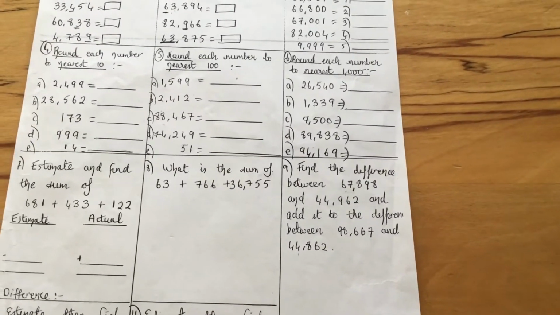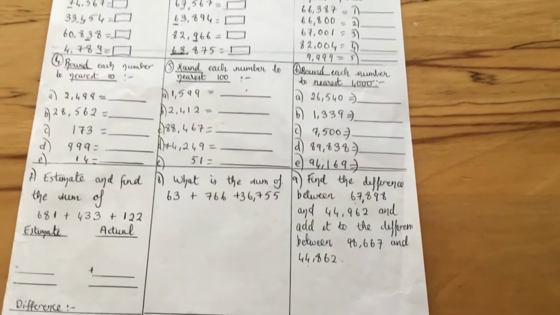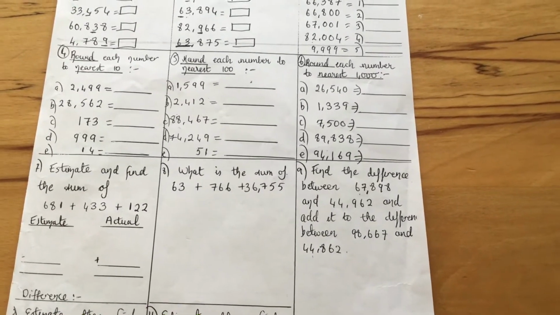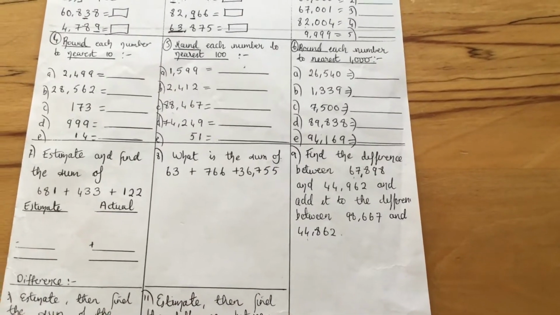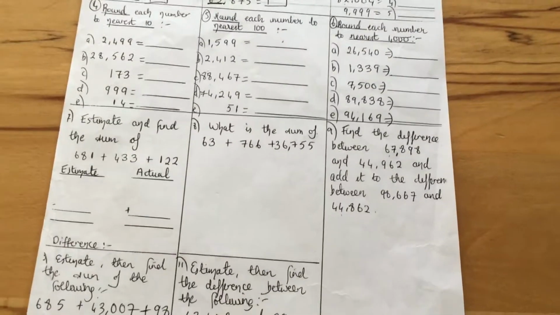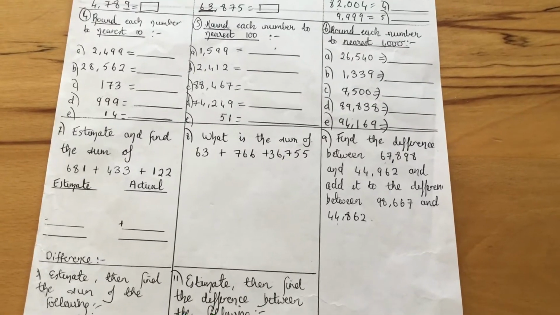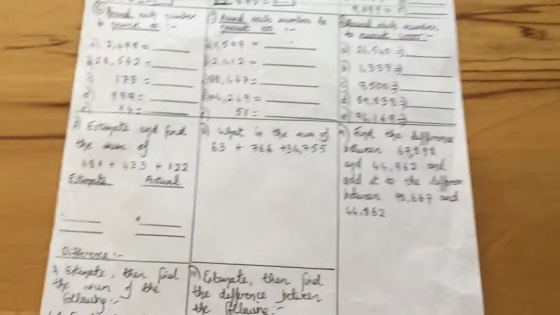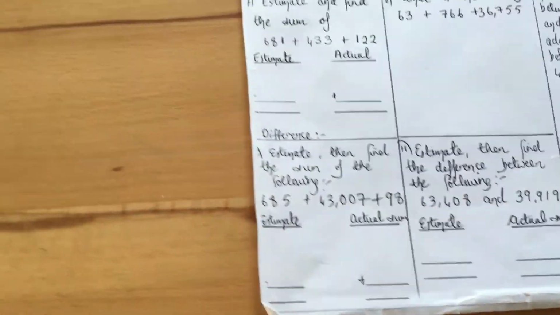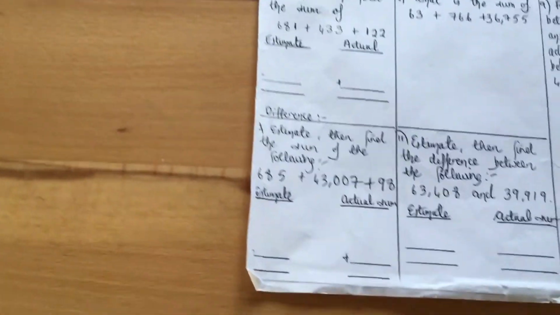9. Find the difference between the first 2 numbers and then add it to the difference between the second 2 numbers. So that's a 3-step problem there. You're finding the difference between the first 2, the difference between the second 2, and then you're adding them. Now I've kind of spoon-fed you there, guys, but I suppose I'm helping you revise.